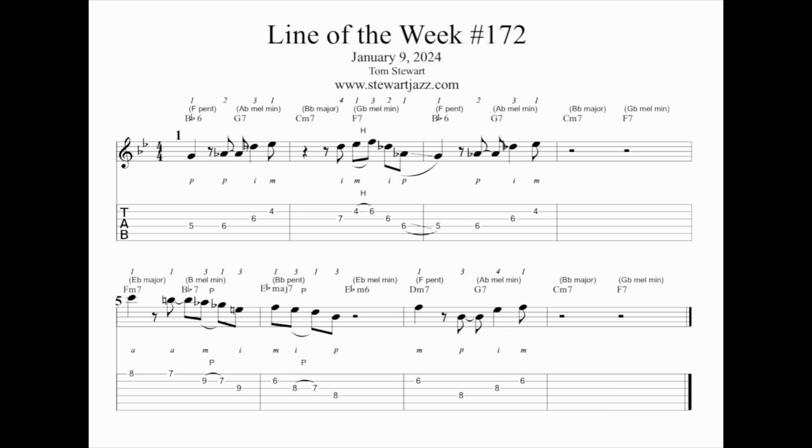Here are the chord scales I'm using for this week's line. The chords are F pentatonic to A flat melodic minor to B flat major to G flat melodic minor to F pentatonic, A flat melodic minor, B flat major to G flat melodic minor, E flat major, B melodic minor, B flat pentatonic, E flat melodic minor, F pentatonic, A flat melodic minor, B flat major, G flat melodic minor.